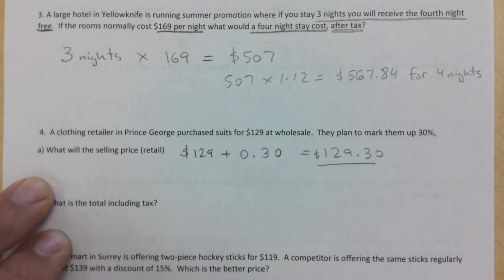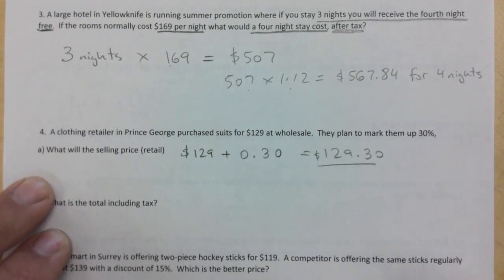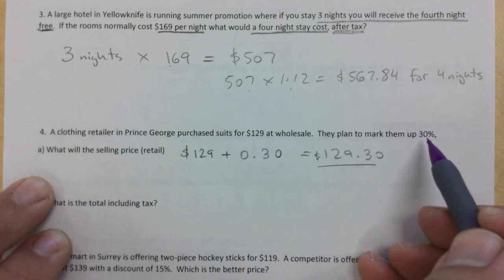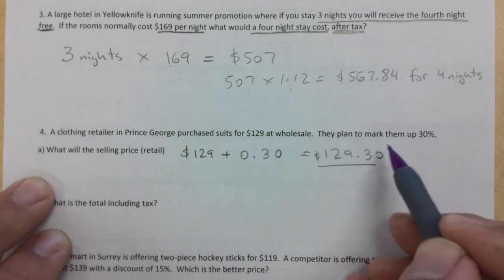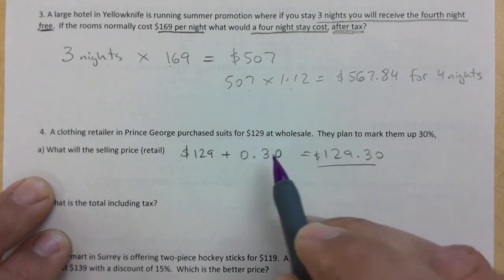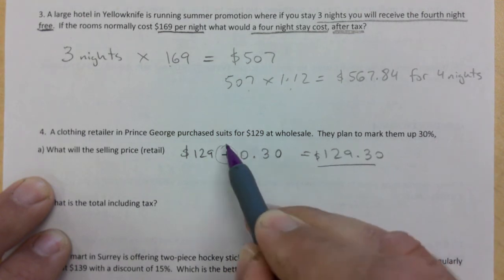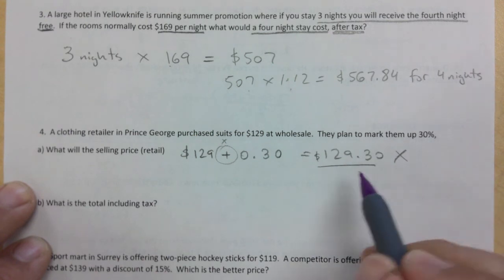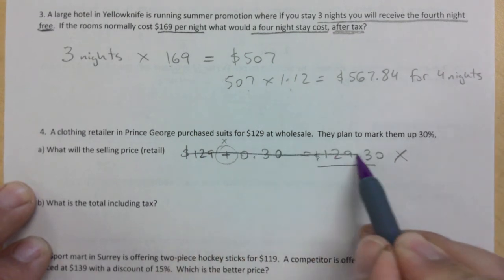I see that a lot, and not just this grade, any grade. Grade 11, grade 12. Because I was like, oh yeah, markup 30%. I'm just going to add 30 because I have to convert that to a decimal. But this is wrong, right? You have to multiply it. So this is not right, okay? Not the right way to do it.